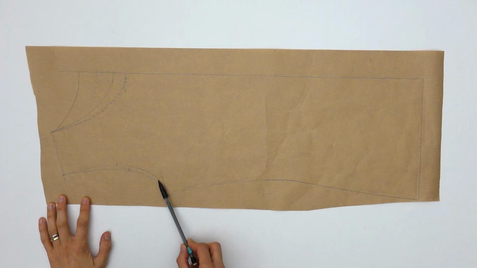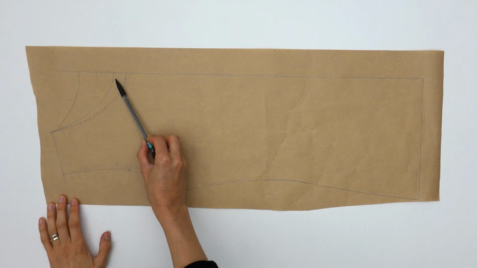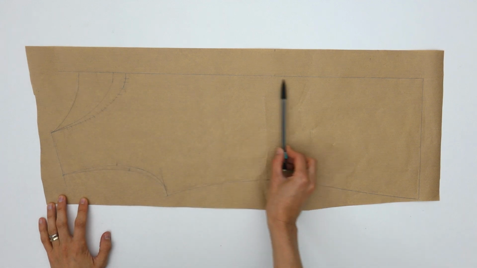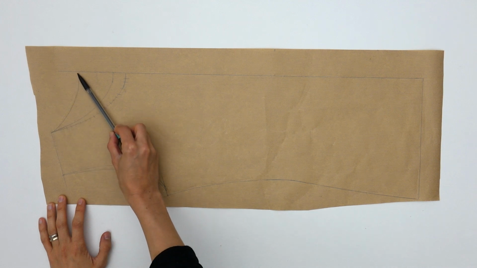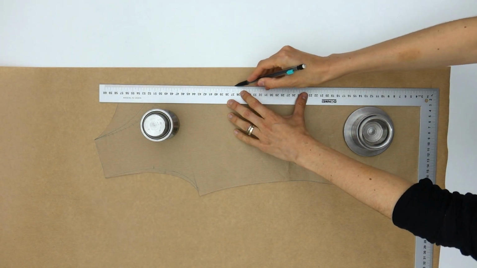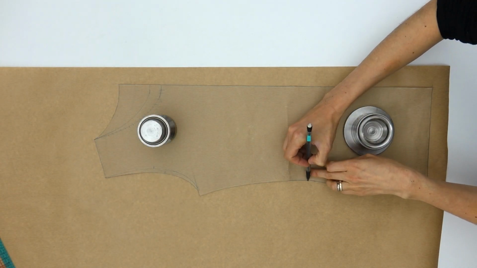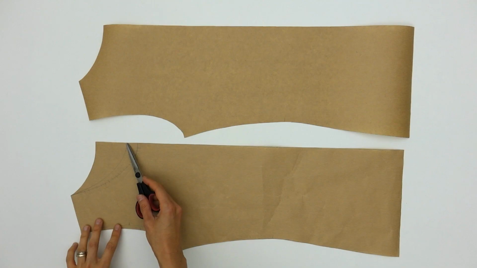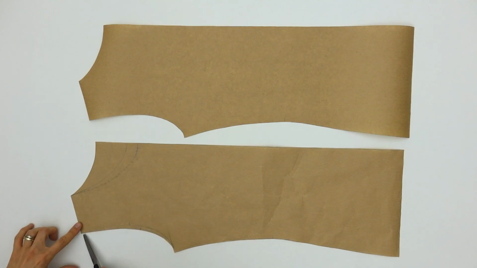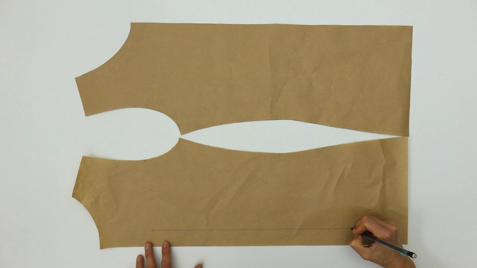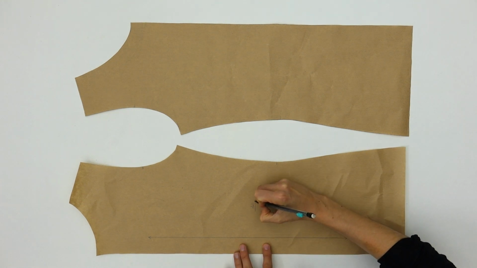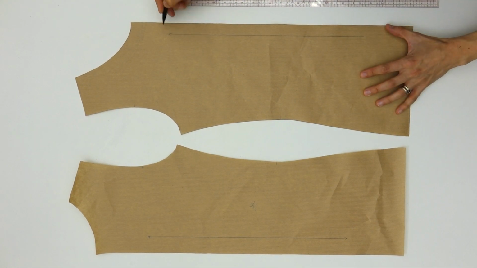So to sum up, here we have the front piece of the block, and here is the back, whose shape we are now going to cut out. And without further ado, we are going to redraw the back, construction marks included, and cut it out as well. Now, to have both pieces of the block ready, front and back, we need to cut along the front neckline here and the front armhole. Trace the grain line parallel to the sides and write the name of each piece.